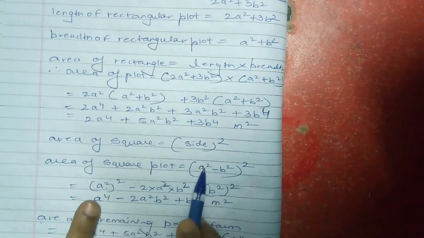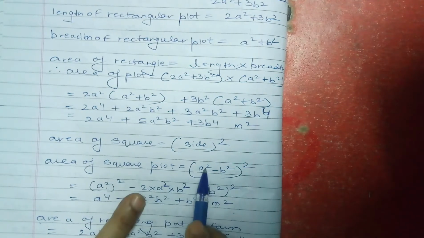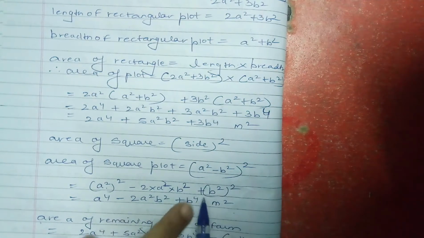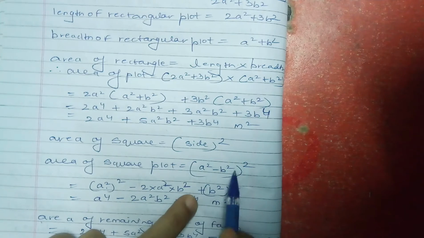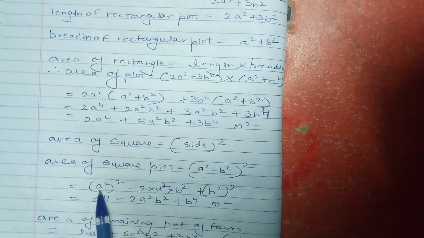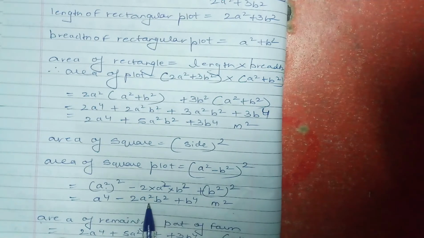So here you see, I have written square minus 2ab, so 2 into a square into b square, plus b square, so b square square. So what answer are we going to get? a to the 4 minus 2a square b square plus b to the 4 square meter. So this is the area of the square we have got.